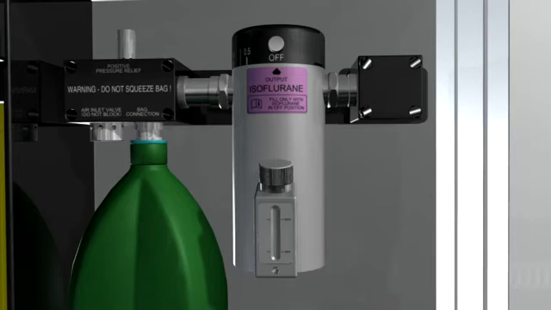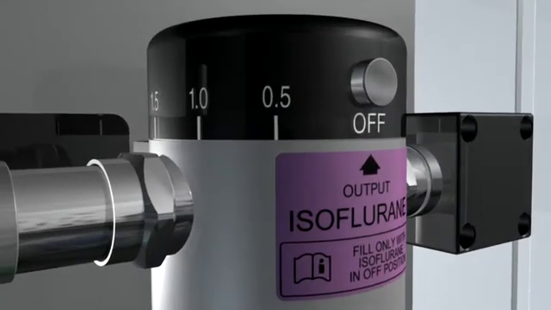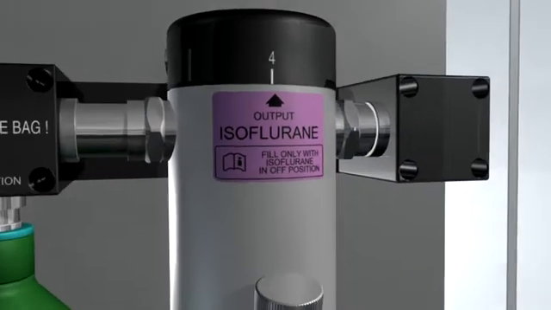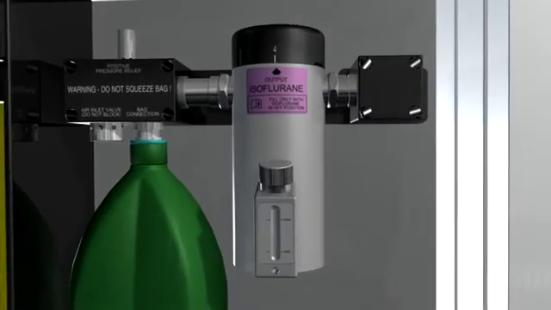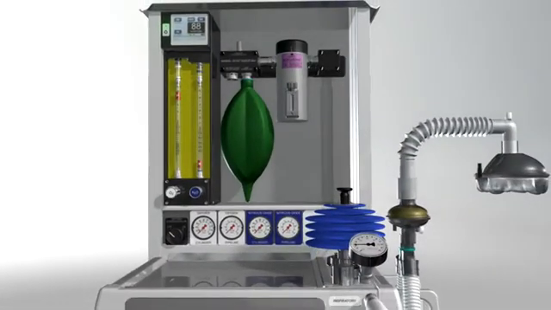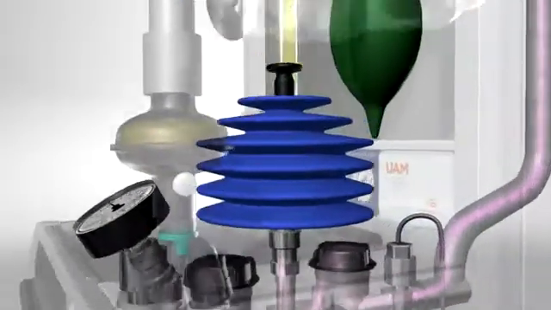The low-resistance draw-over vaporizer adds volatile agent to the carrier gas passing through it. Volatile agent is added by using the selector wheel to achieve the desired percentage. We now have anesthetic gas comprising oxygen, volatile agent, and a variable amount of room air. The anesthetic gas flows from the back bar at low pressure to the breathing block and the bellows.